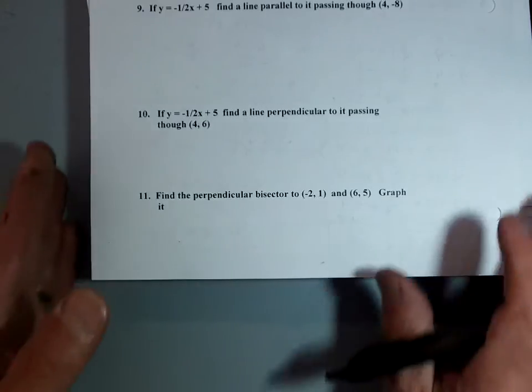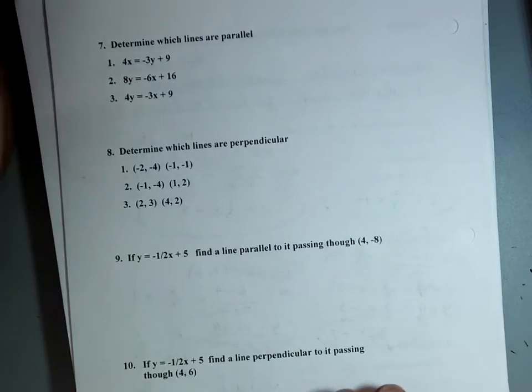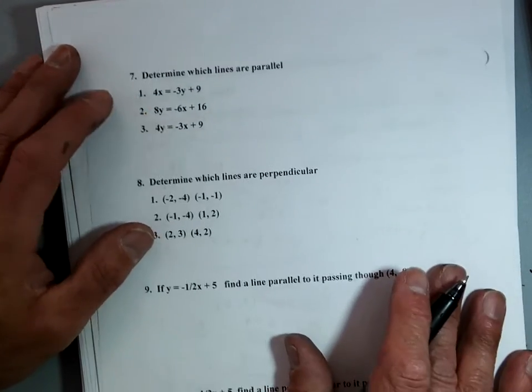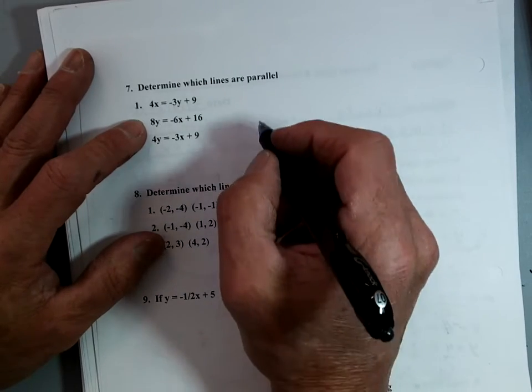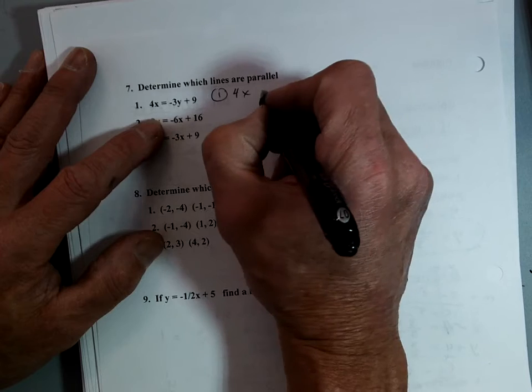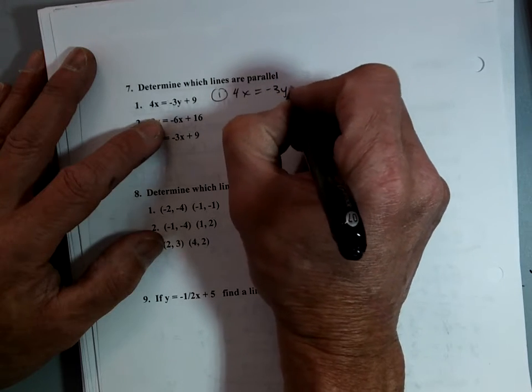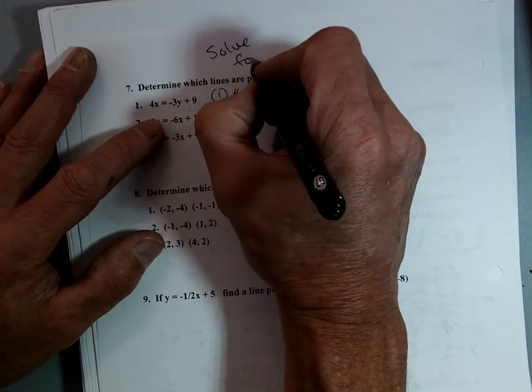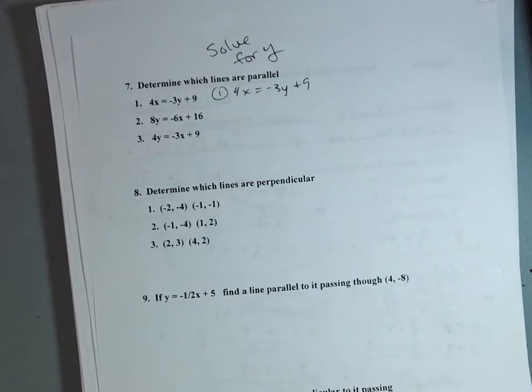All right, now, which lines are parallel? So first of all, I'm going to go through this slowly. Line 1, I'm going to put here, 4x equals negative 3y plus 9. I want to solve for y, okay?